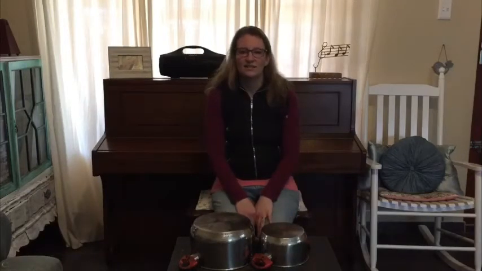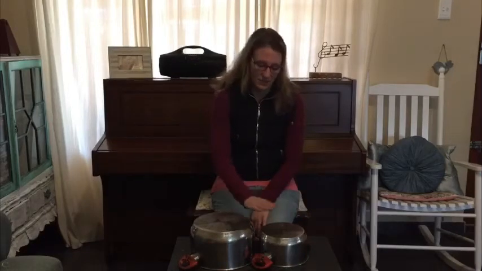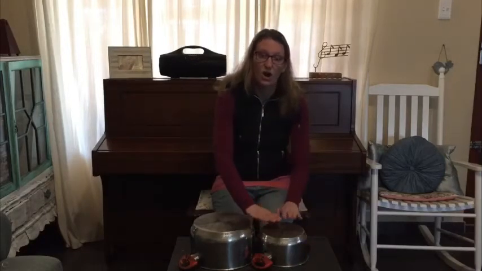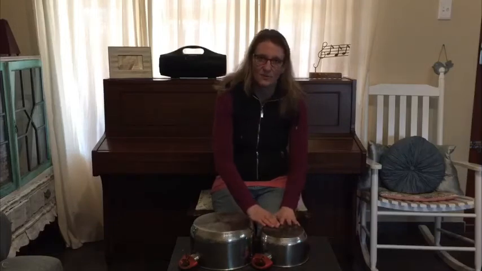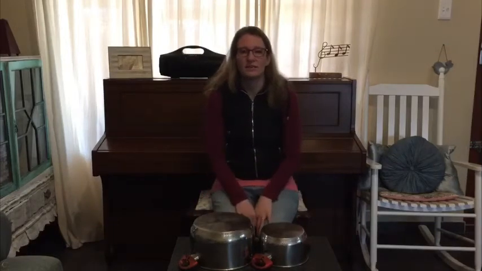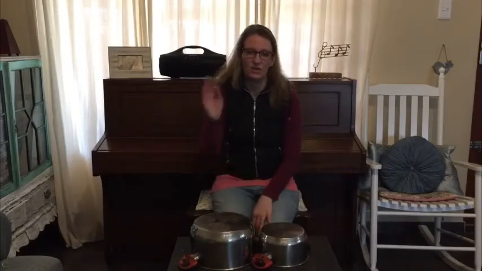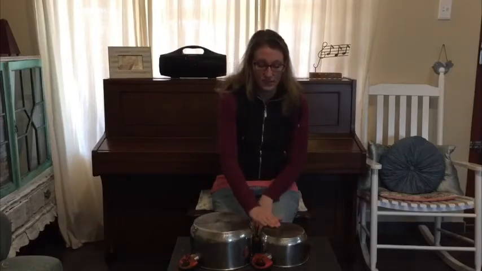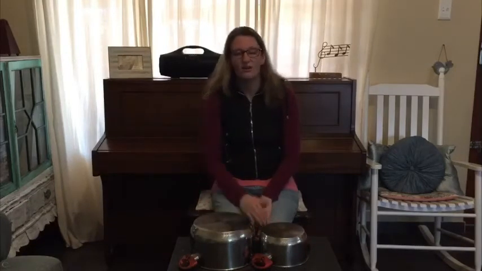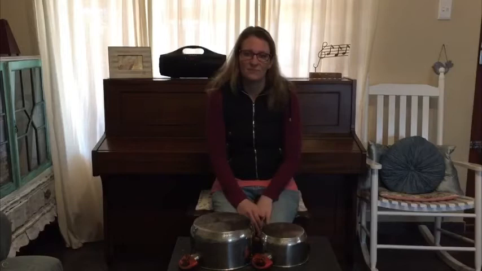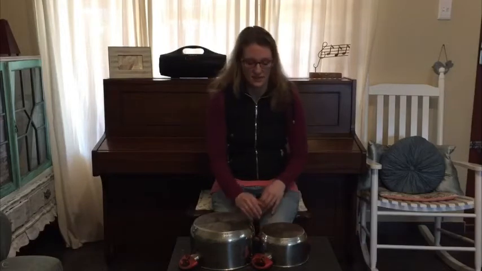All right, and for the last part, we're just going to add a tap with the right hand on the left hand's drum before we do the rest of the pattern that we just did. Okay, so your right hand is going to tap here first and then go over to your other drum, and it will sound like this.